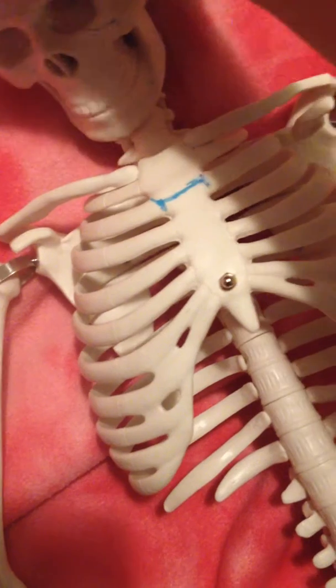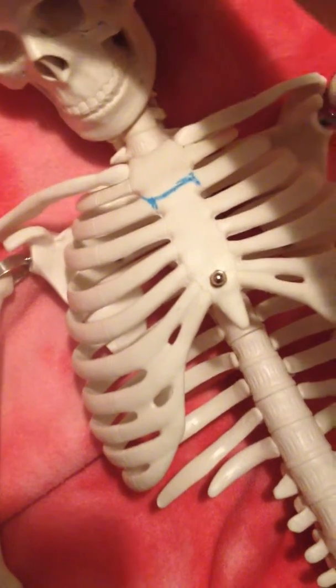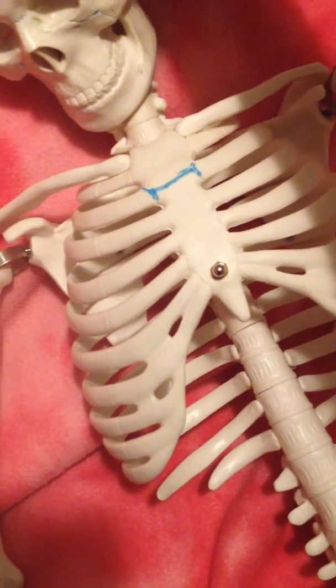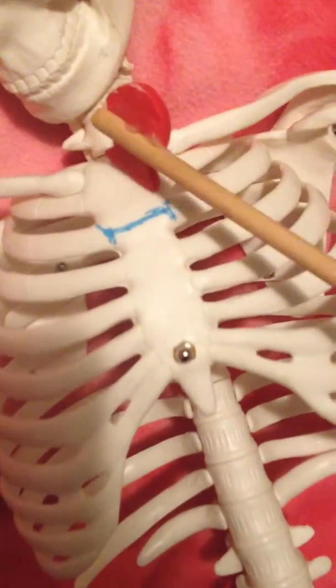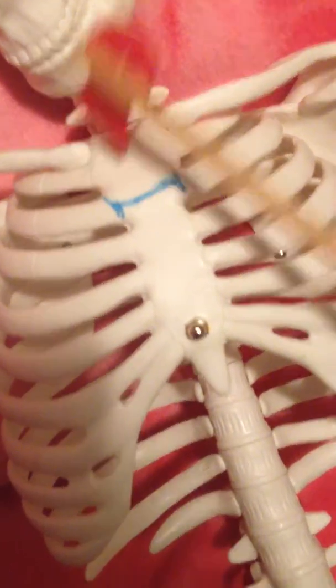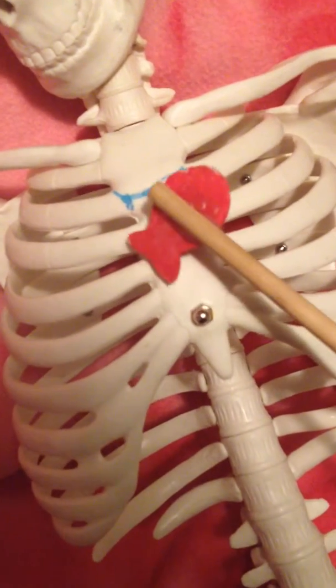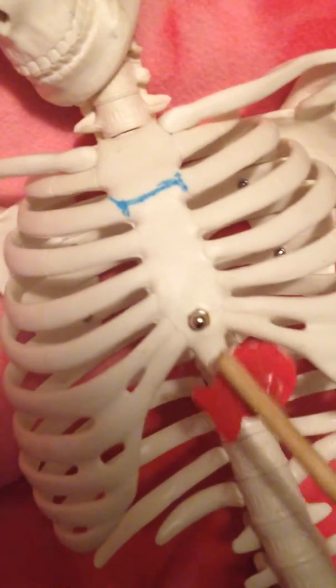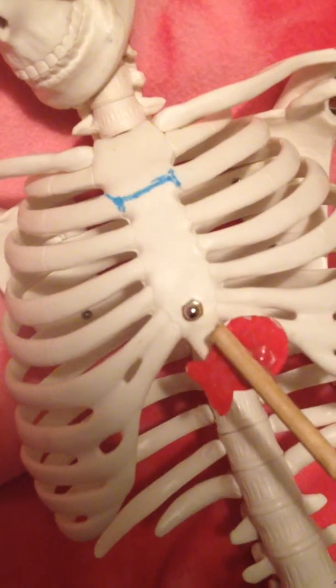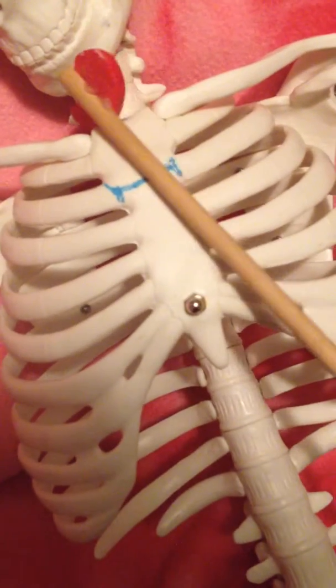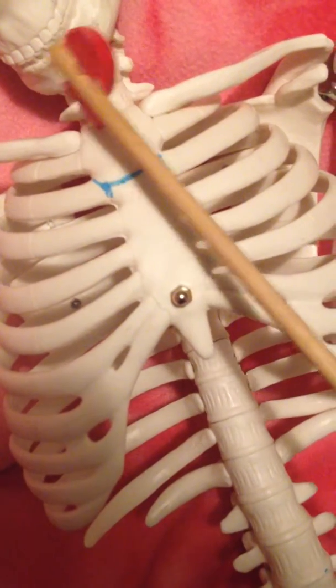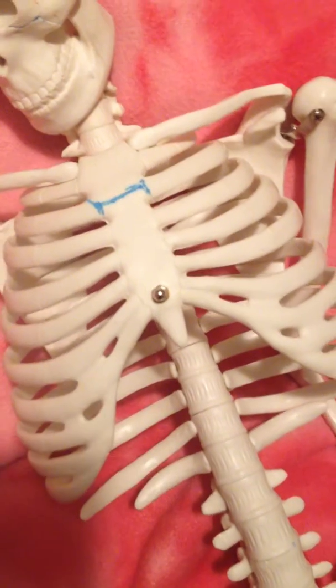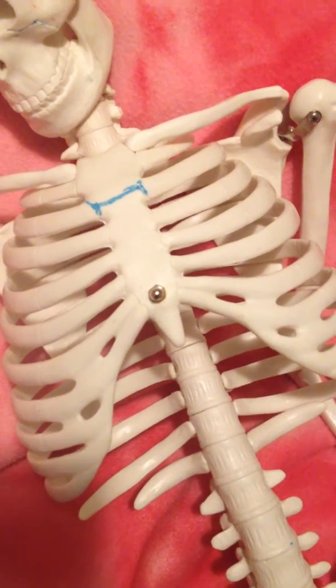The manubrium is the top part of the sternum here. This piece right here would be the manubrium. Then this is the body. Then we have the xiphoid process here, and the jugular notch is this little indented area up here on the top.